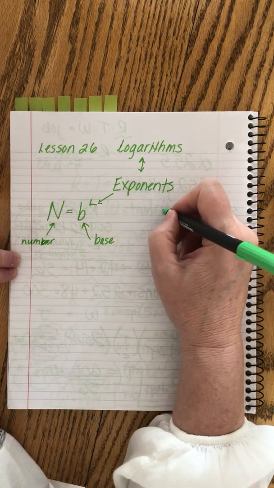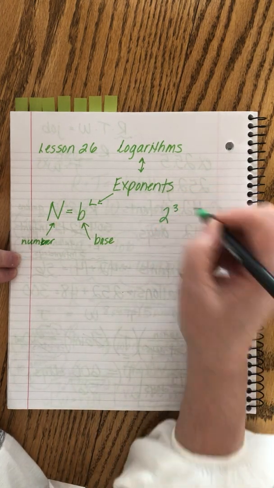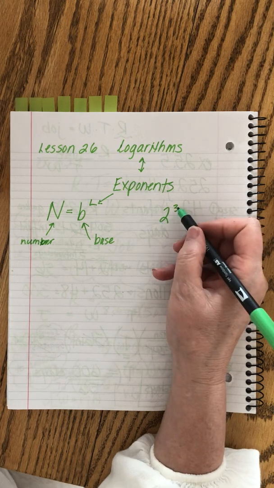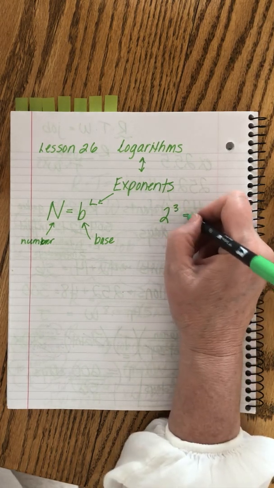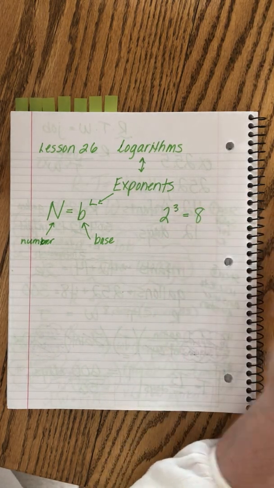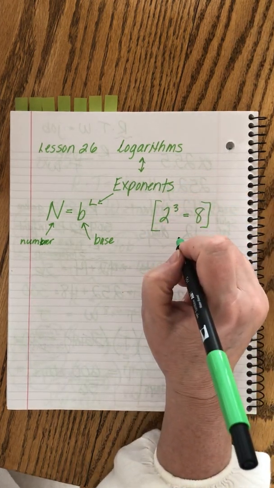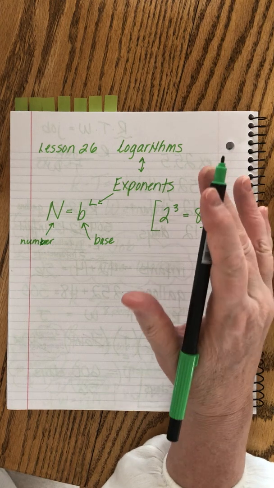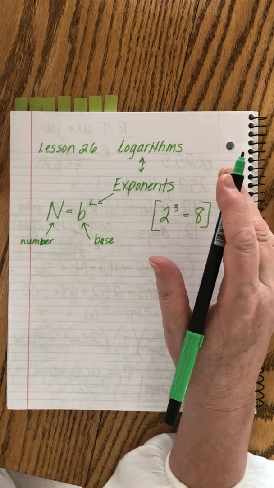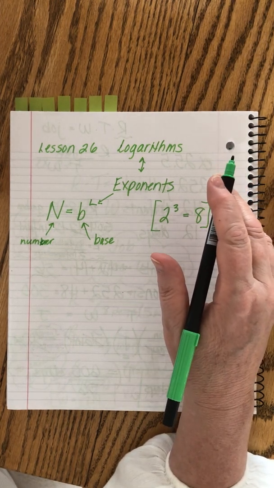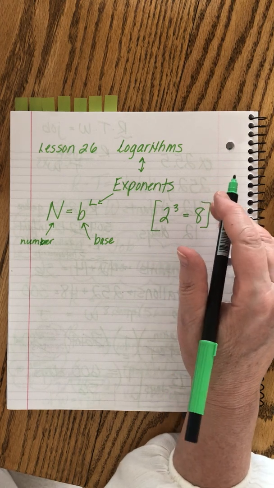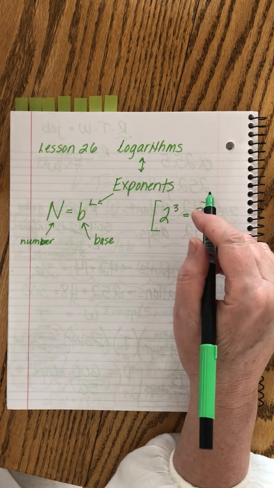An example of this would be 2 to the third power. The base is 2, the exponent is 3, and you can calculate it and you get a number, 8. That's easy, right? You know how to do that. We take that very same relationship and those very same pieces of information and we write them in a different order and call them a logarithm.